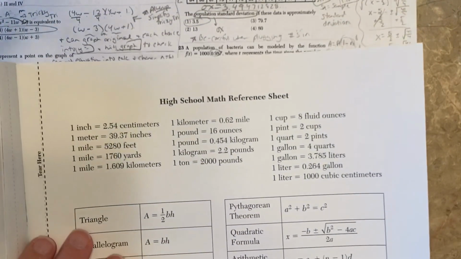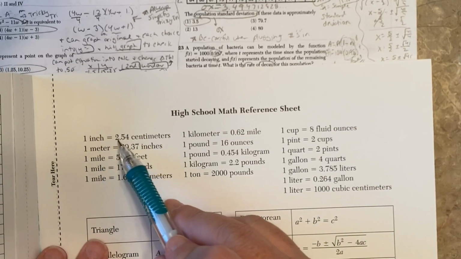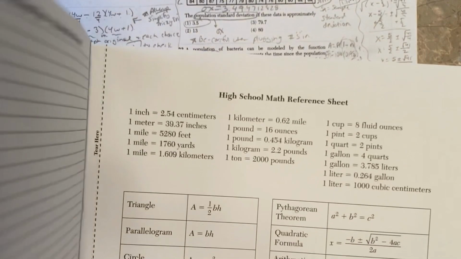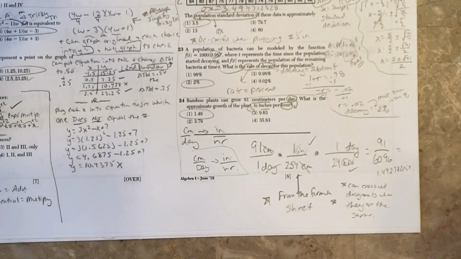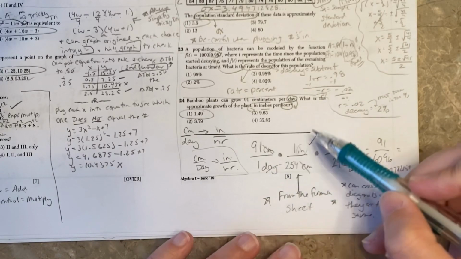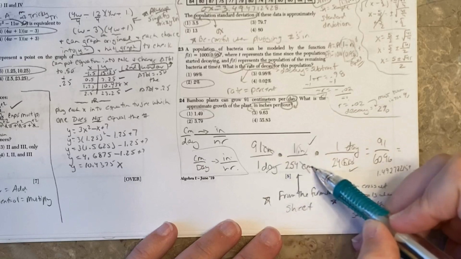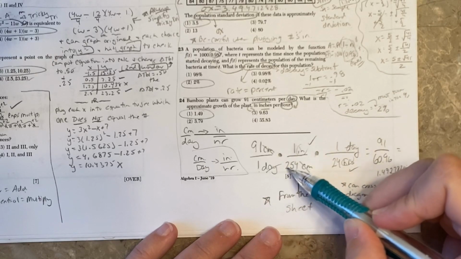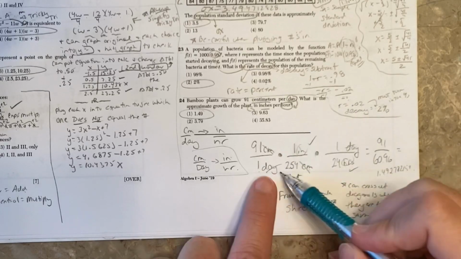On the back here is where they have your reference sheet. So I use this: 1 inch equals 2.54 centimeters. Because I want to go from centimeters to inches, and I'm lucky enough it has a conversion. To get rid of the centimeters and go to inches, that's the one I want to use. So I put the centimeters down here diagonally because those cross out diagonally. So 1 inch over 2.54 centimeters. Centimeters are gone, I have my inch. I'm halfway there. Now I've got to get rid of the day.